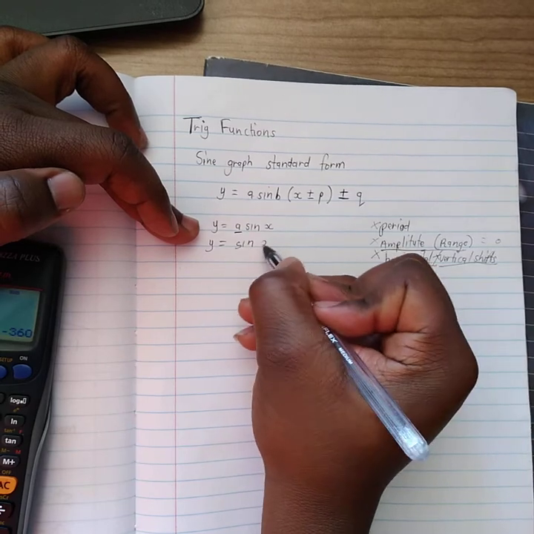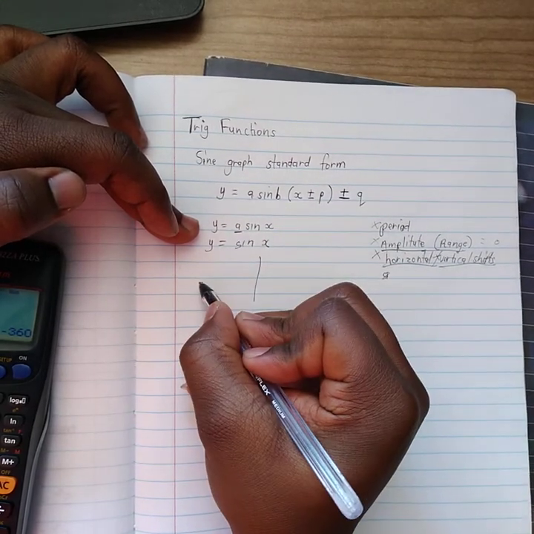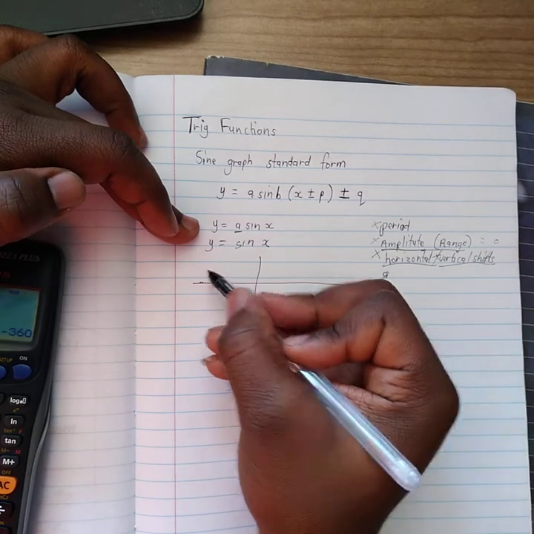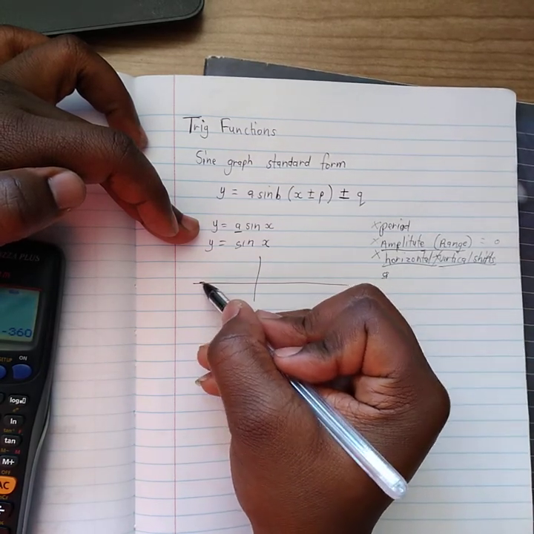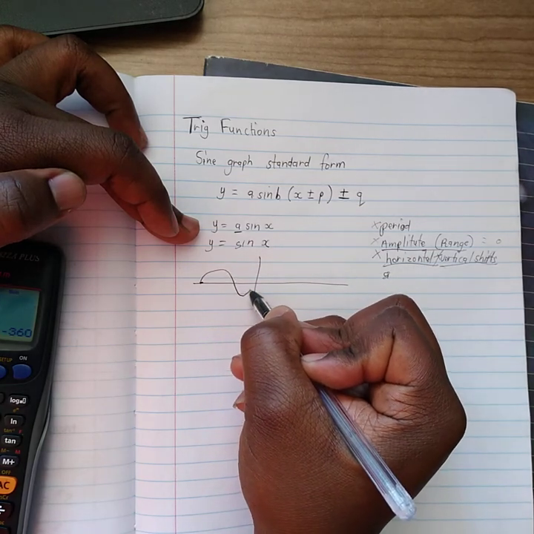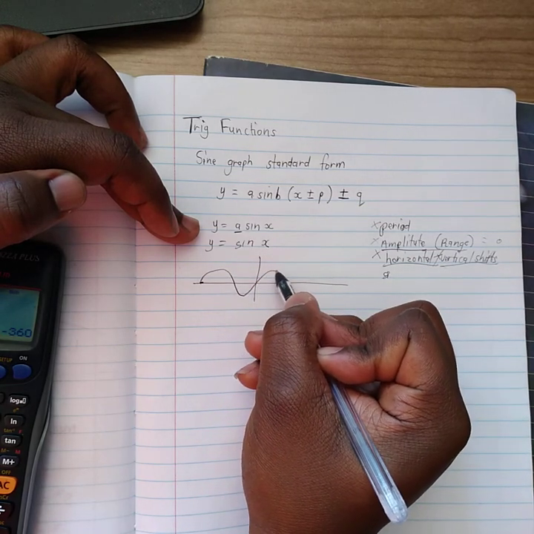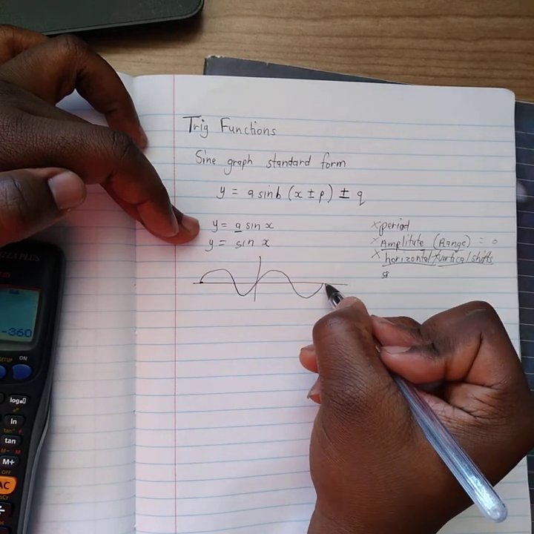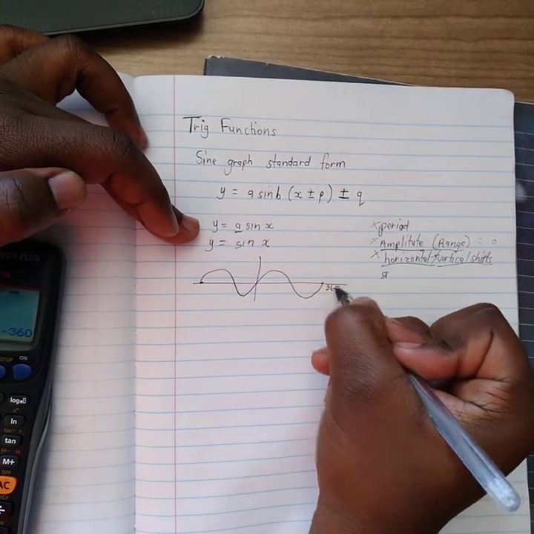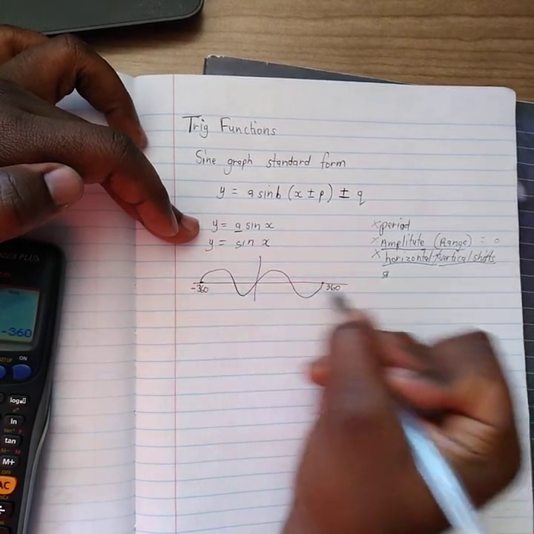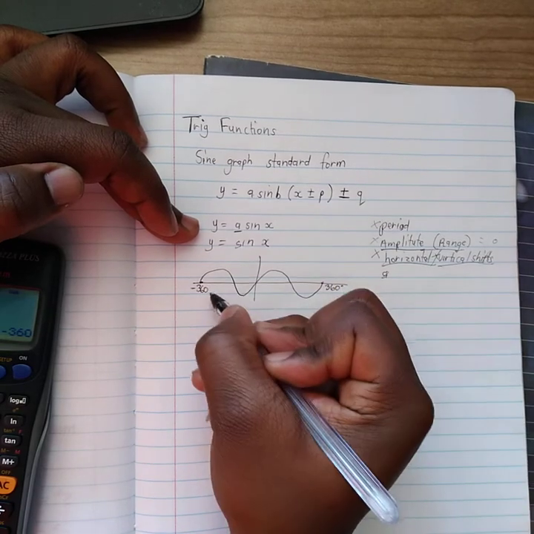It starts at 0, goes passing through 0 and back to 360, and it's also 360 here, minus 360 degrees.